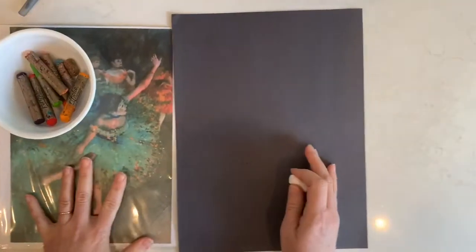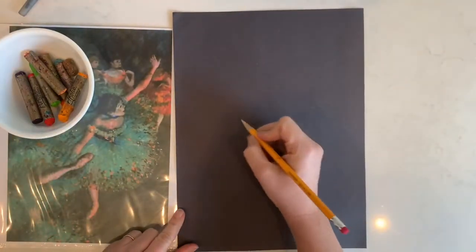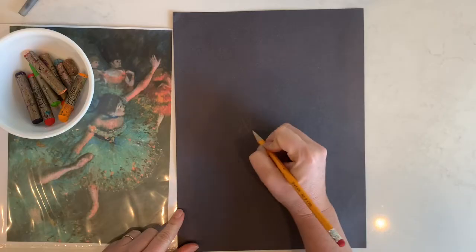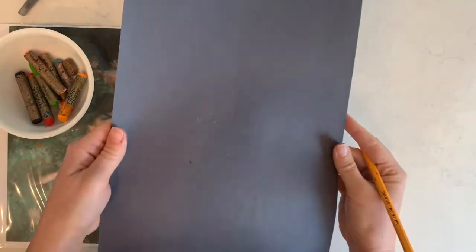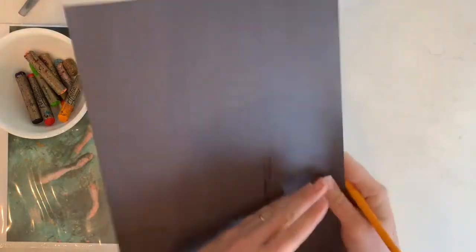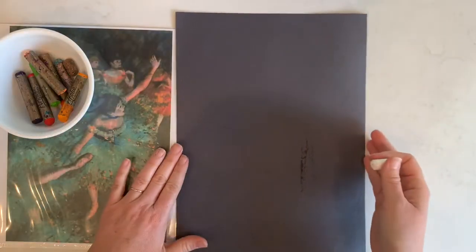Okay, so first what you may want to do is to write your name on it, okay? It's not gonna show up very good on the black, but it's gonna be there, and then flip it over. My counter must have been a little bit wet. There's a little bit of mark, but we'll go with it.